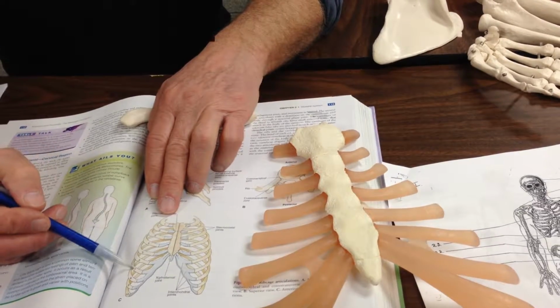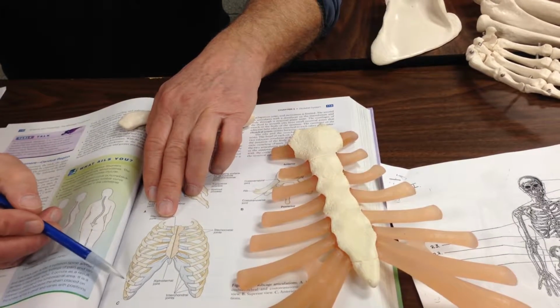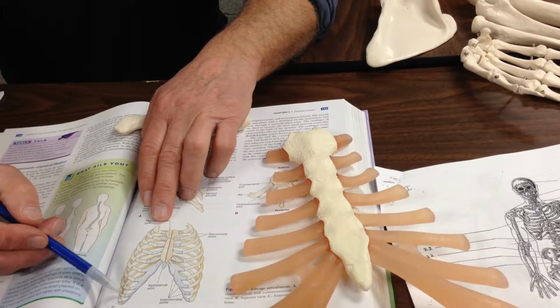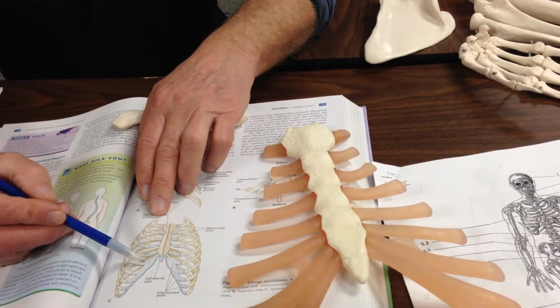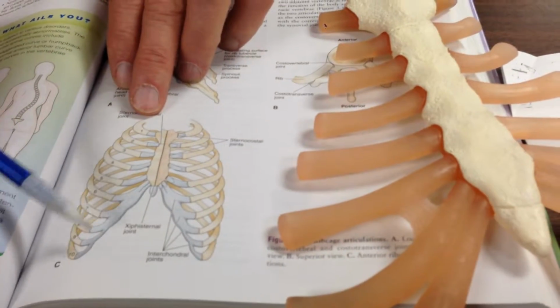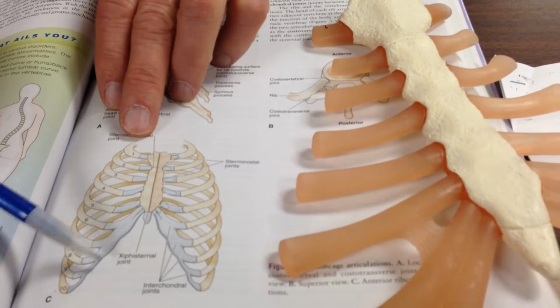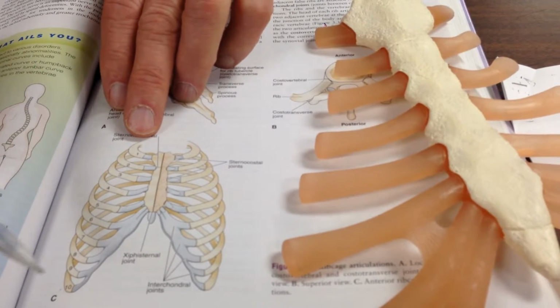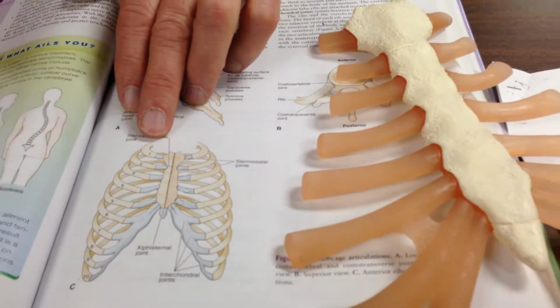So 1 through 7 are true ribs. 8, 9, and 10 are considered to be false ribs, because their costal cartilage ties into R7. And the last 2 ribs, which have no connections, are the floating ribs, and those are R11 and R12.